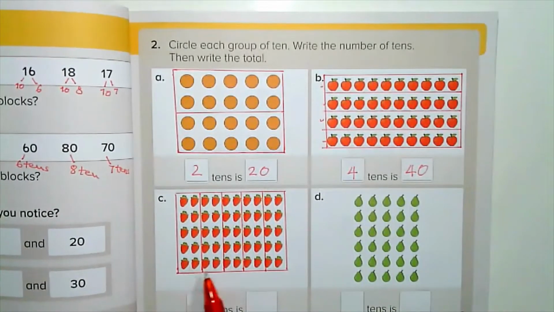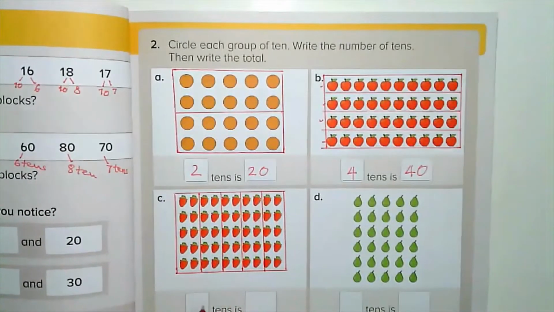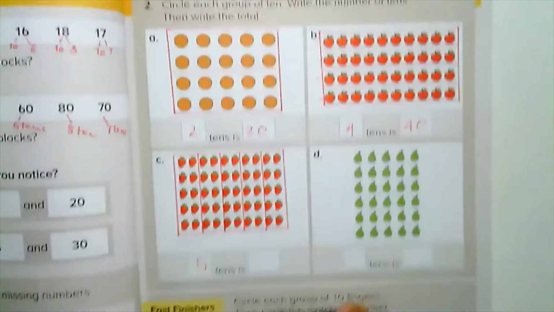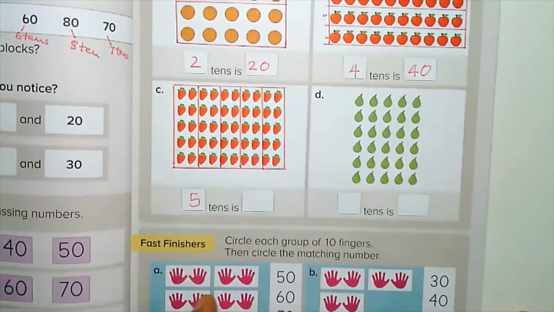So we have 1, 2, 3, 4, 5. 5 tens, and 5 tens is 50. That's correct.